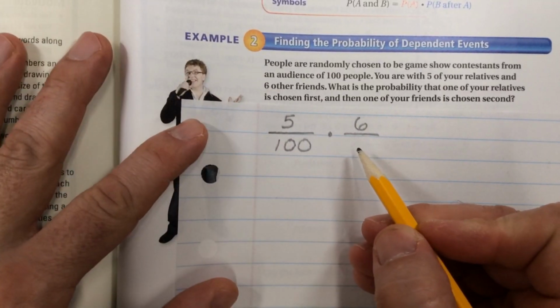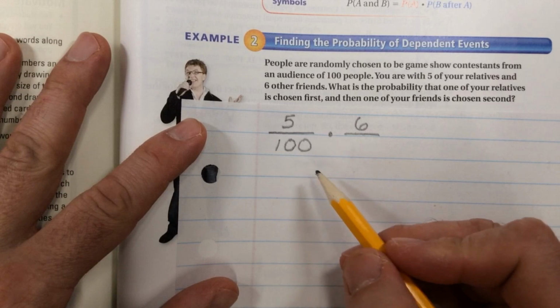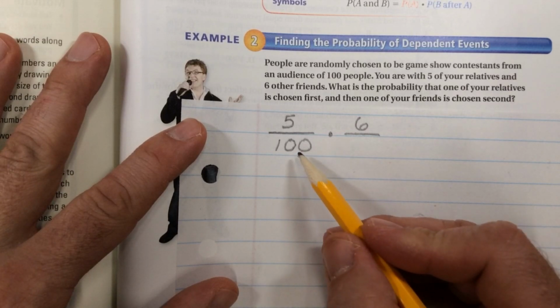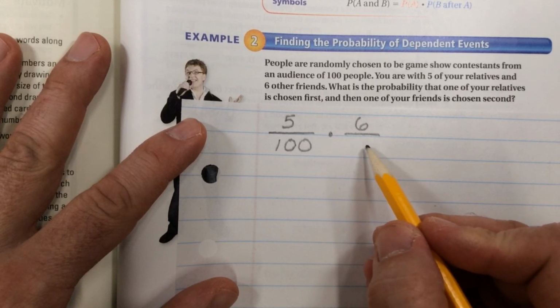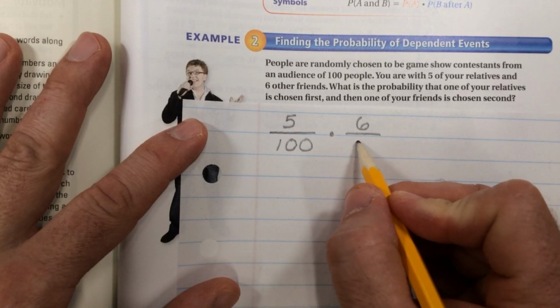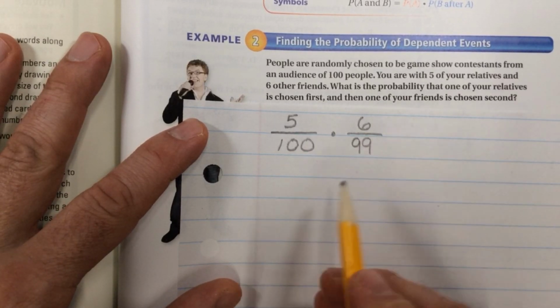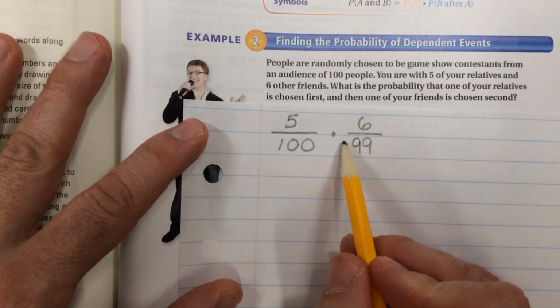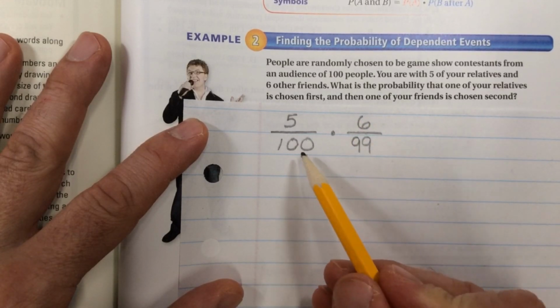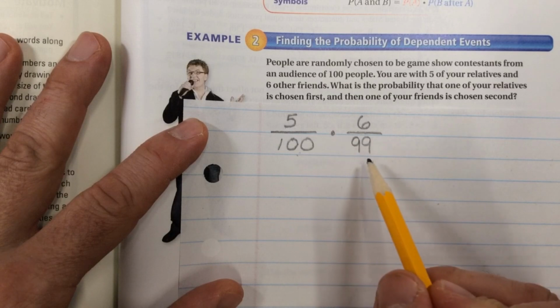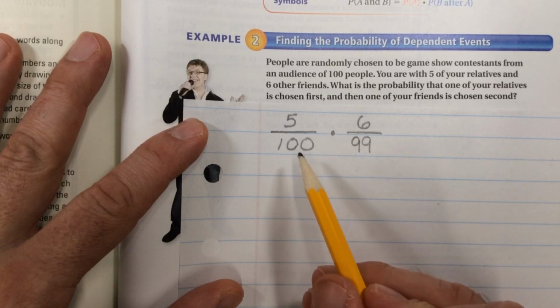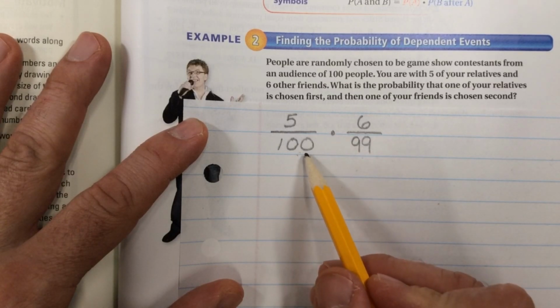Now, wait a minute. One of the people was already chosen for that first contestant. There are no longer 100 people in the audience. There are only 99 people left in the audience. That's why this is called a dependent event. The fact that this one happened changed what this one would be because one of those people is gone.